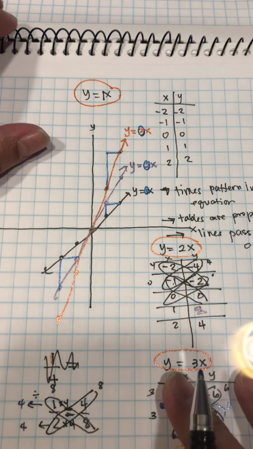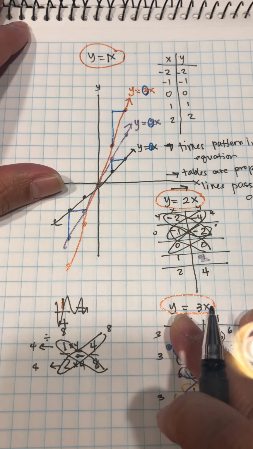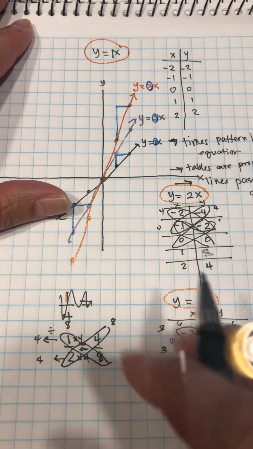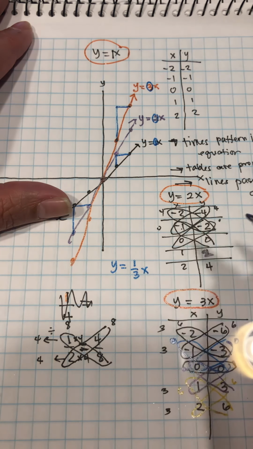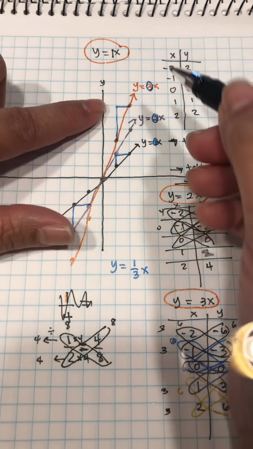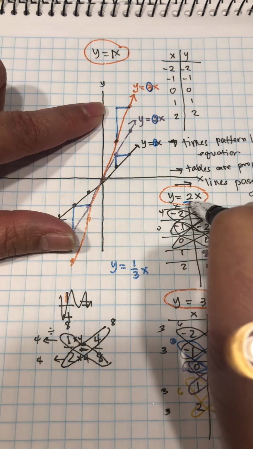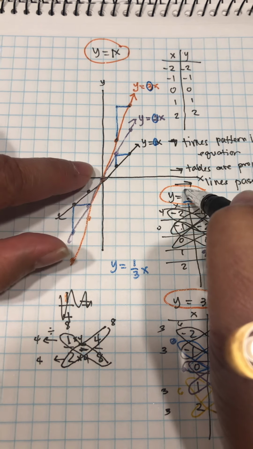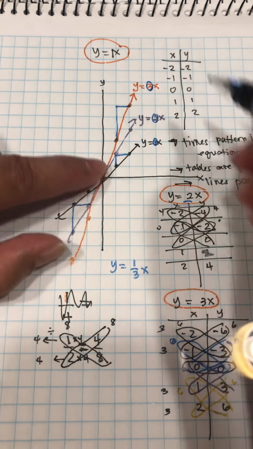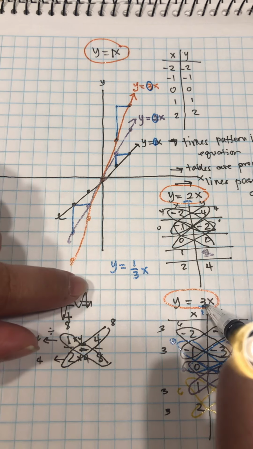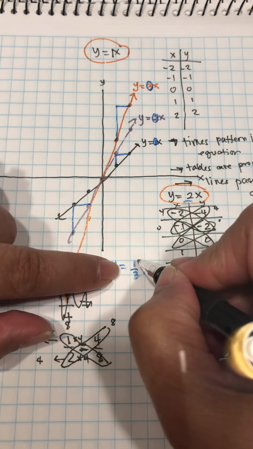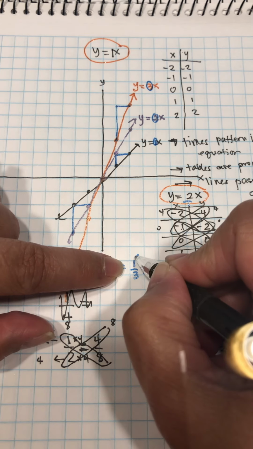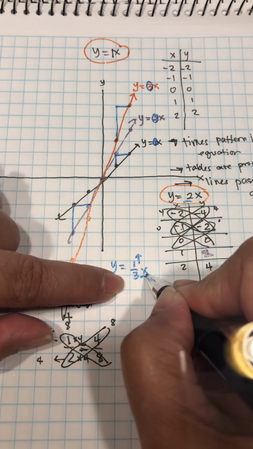Okay. Now what happens if I would do a fraction? So y equals 1/3 x. So what is the denominator here? It's over 1. So it's going up 2 steps, going across 1. The denominator here is 1. So going up 3 steps, going across 1. So in here, this is our denominator. This is a going up pattern. And this is the going across pattern.